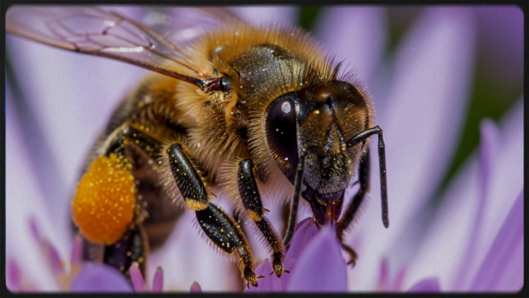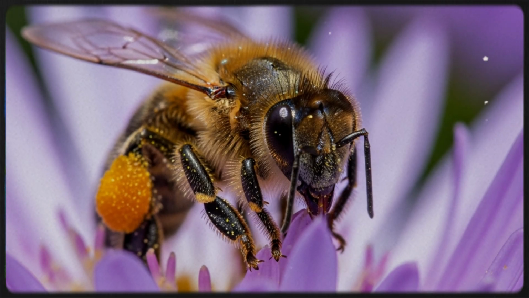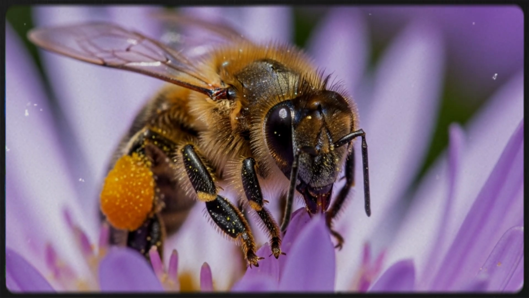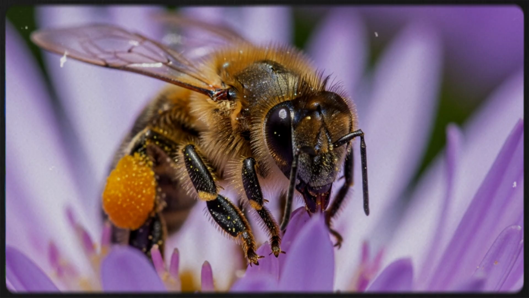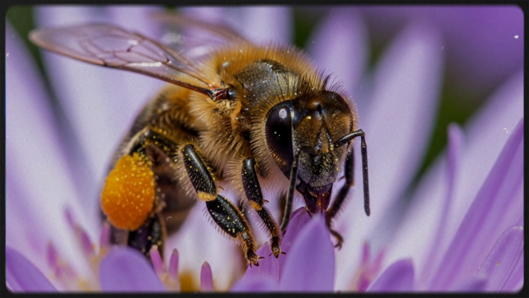It can detect movement much faster than a human brain can. This is why it is so difficult to swat a fly. The fly detects your approaching hand through motion detection long before the hand arrives. By the time your hand reaches the spot where the fly was, it has already reacted and moved away.